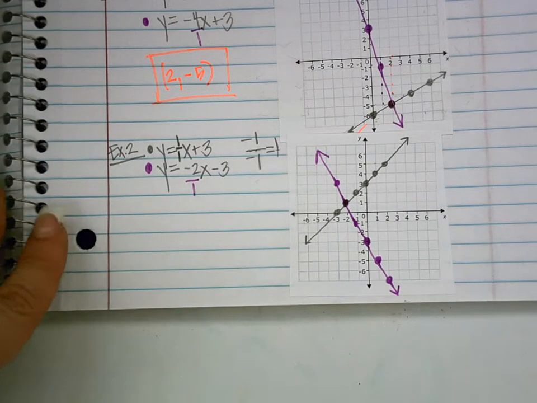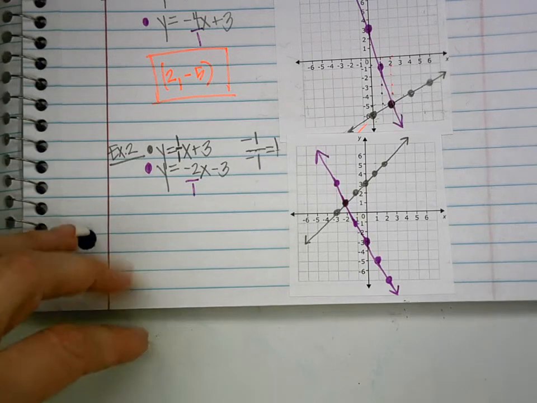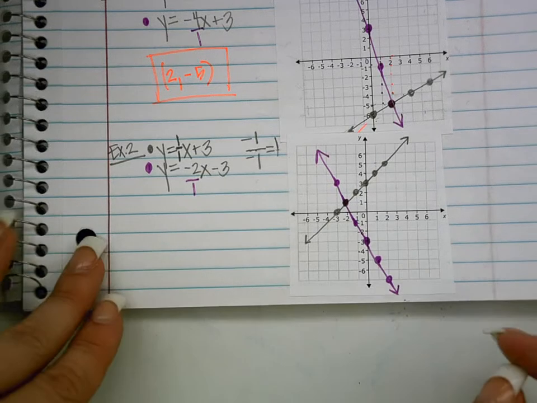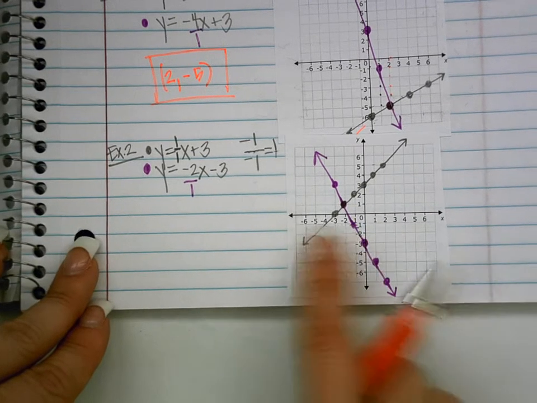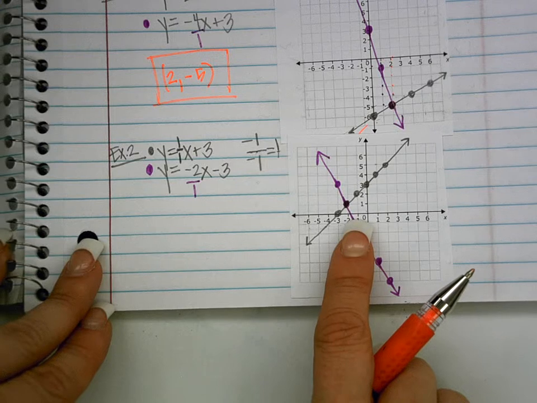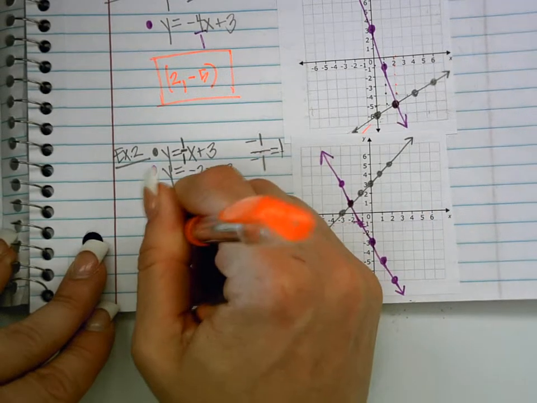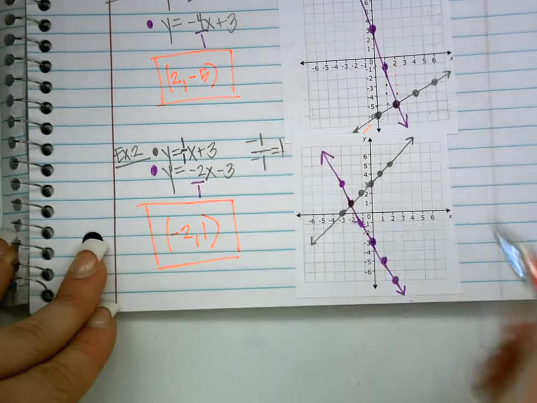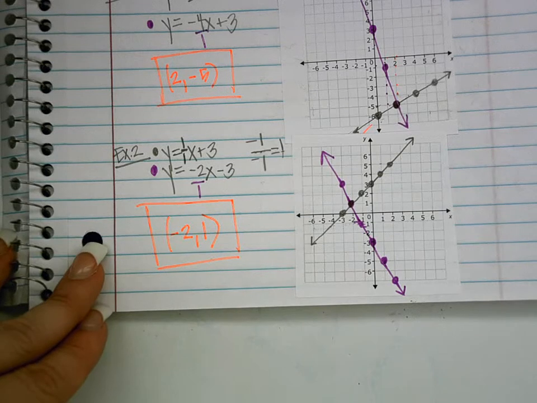Now we want to figure out where they cross. What point is the solution for this system? What point is this right here where they cross? How do we write this? We always move left or right first. So left 2, up 1. So these actually cross at negative 2, 1. You're figuring out where they cross each other.